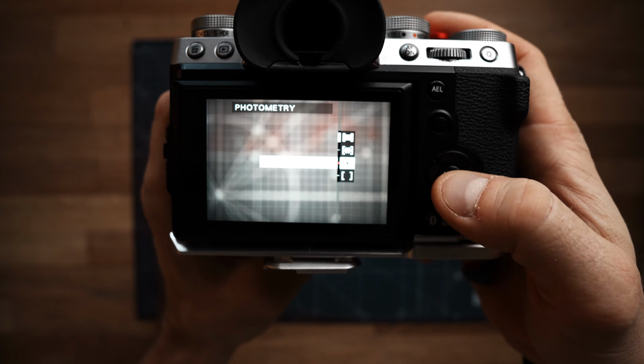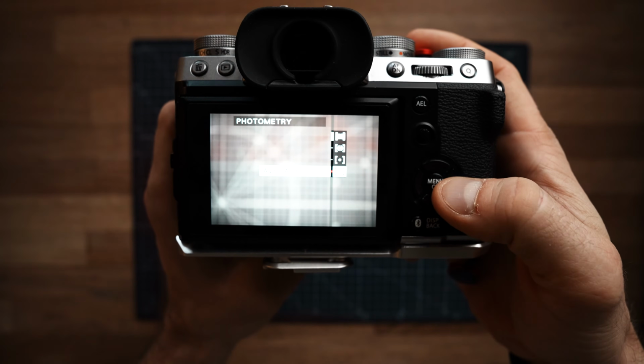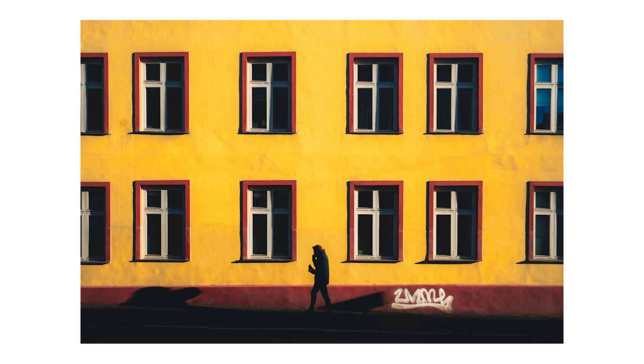I have the metering set to average, and metering means how your camera measures the light in the frame. So it adjusts the ISO and shutter speeds accordingly. I want to compensate the exposure for the highlights and keep the shadows dark.